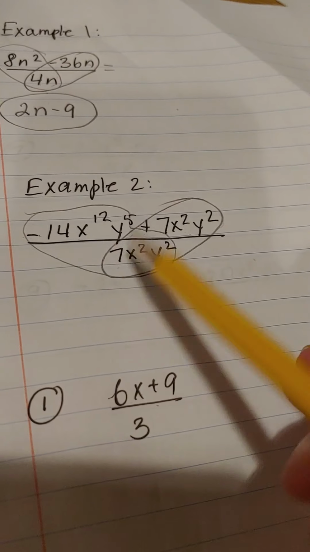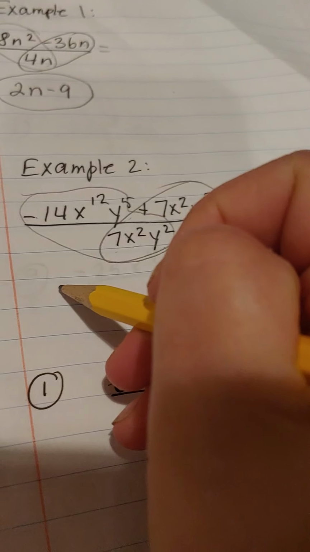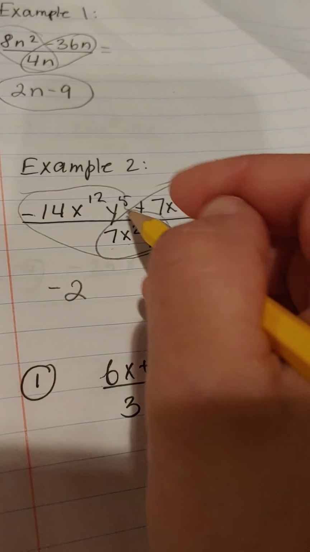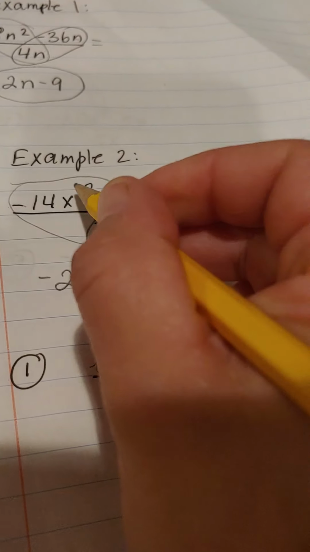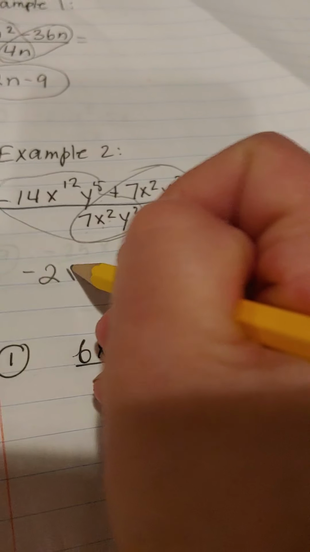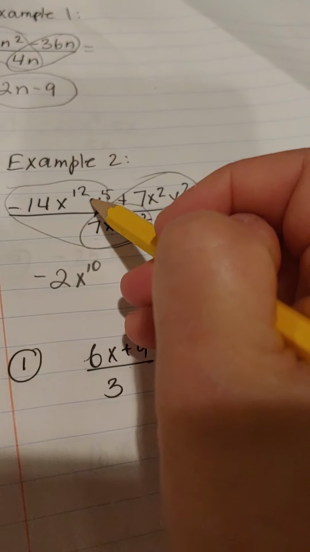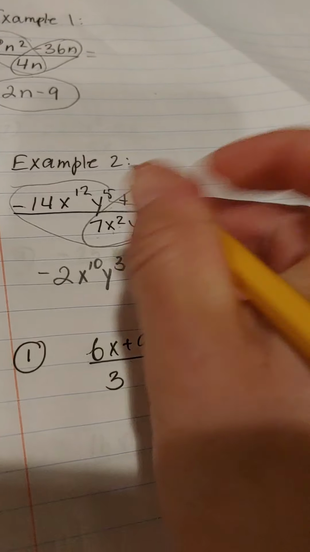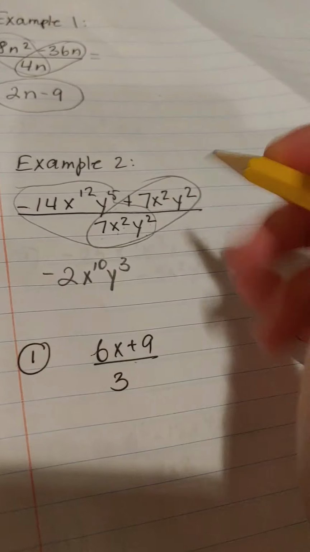Negative 14 divided by 7 gives me negative 2. x to the 12th over x to the 2nd is x to the power 12 minus 2, so x to the 10th power. y to the 5th over y to the 2nd is y to the 3rd, because 5 minus 2 is 3.